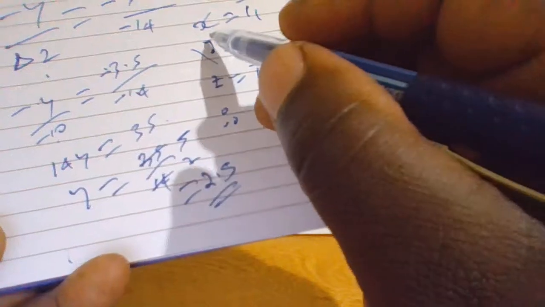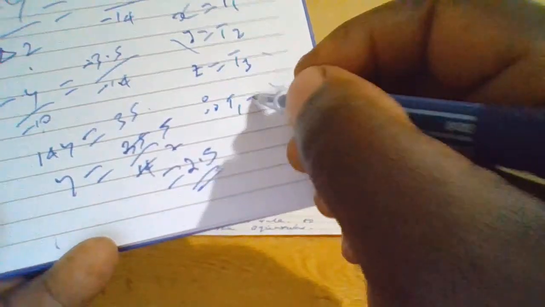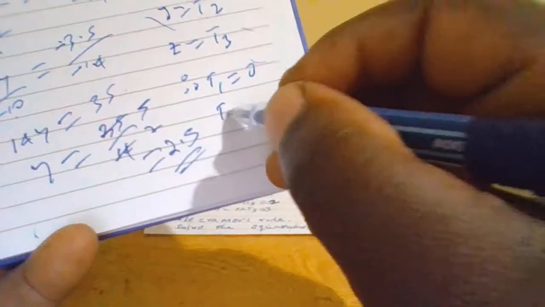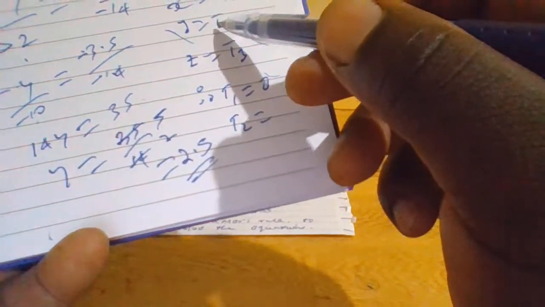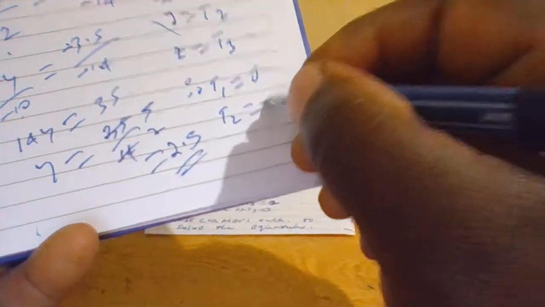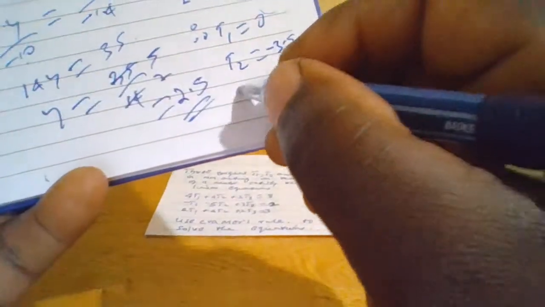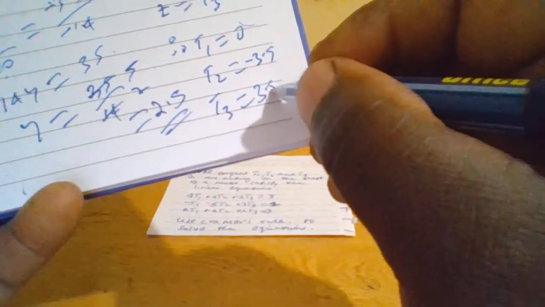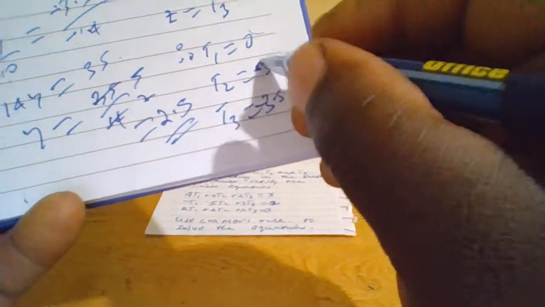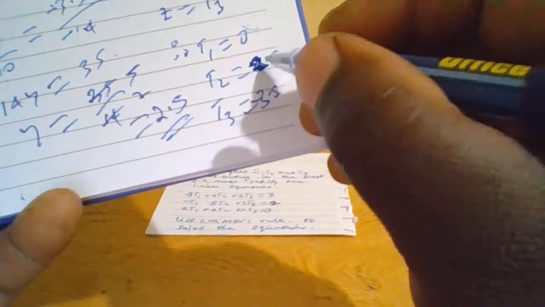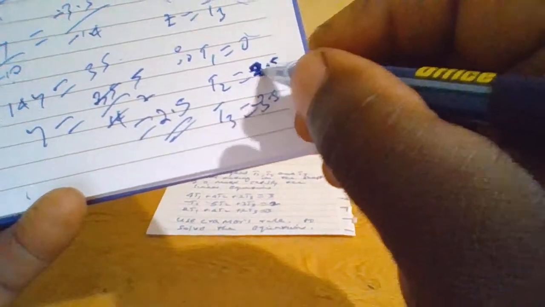Therefore, t1 equals to 0, t2 equals to negative 3.5, t3 equals to z, which is now z is this 3.5, but this is 2.5. t2 is y, which is this one, 2.5.